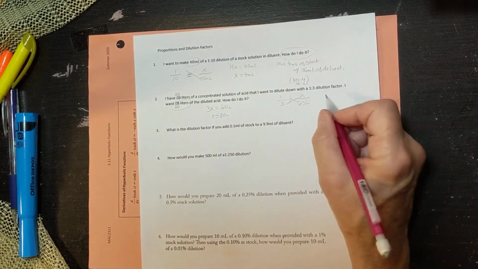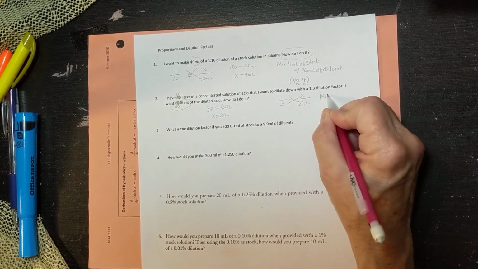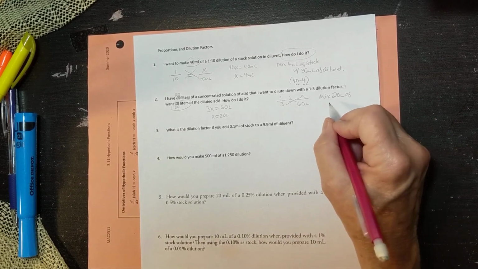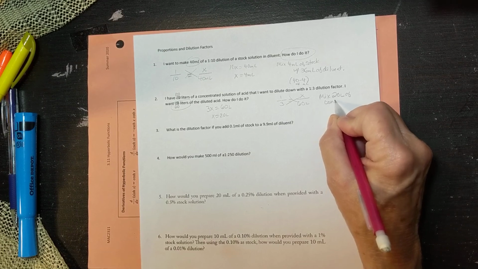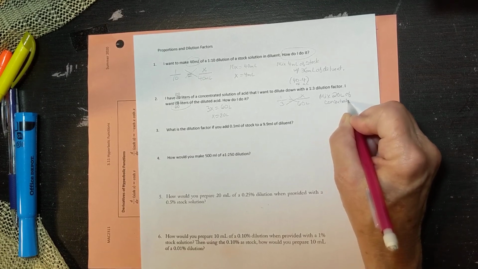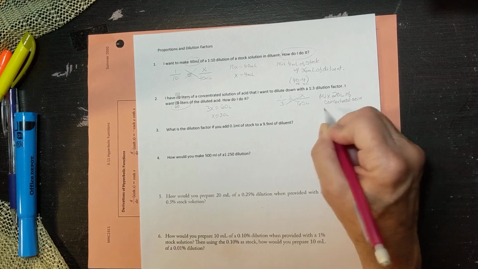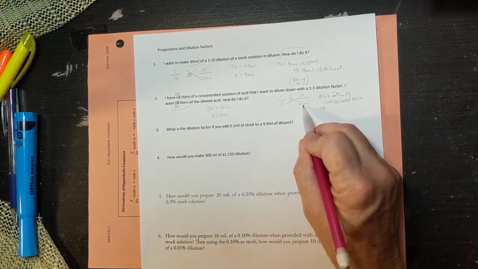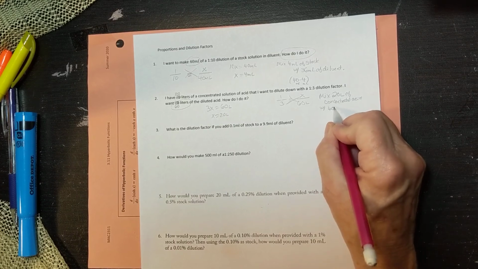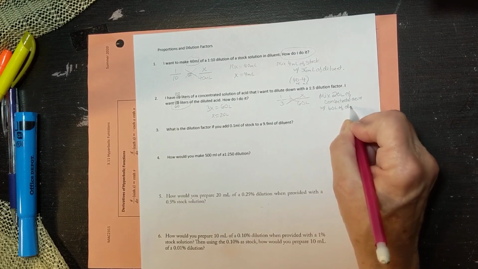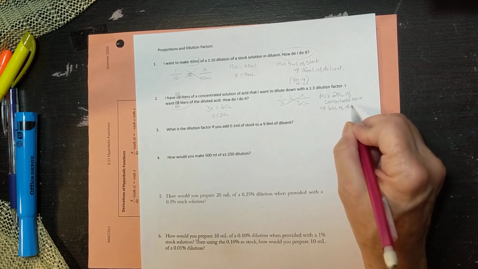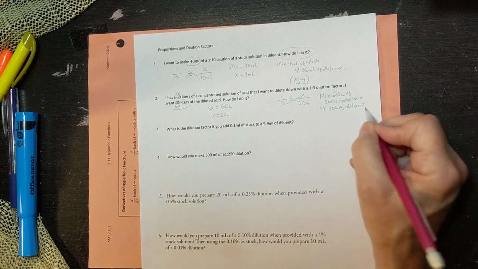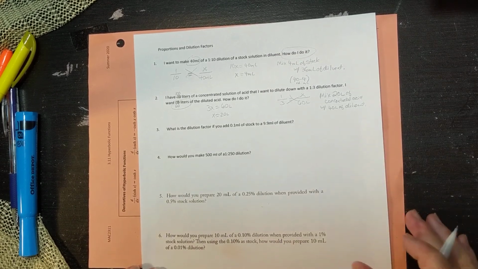We need to use, so we're going to mix 20 liters of the concentrated acid with, I've already used 20, I need 60 total, so 60 minus 20, 40 liters of the diluent. I think of the diluent as just water, but it doesn't have to be water.